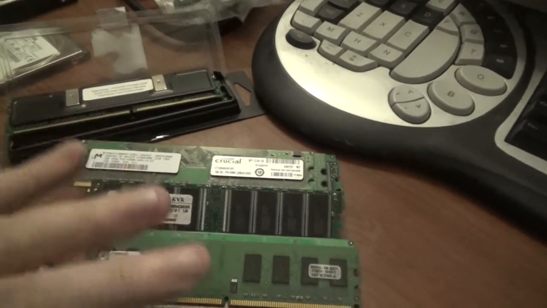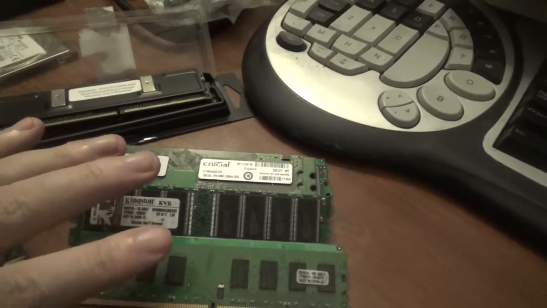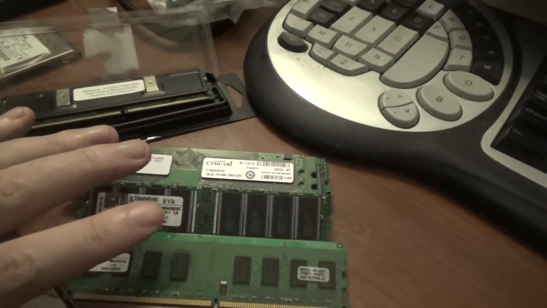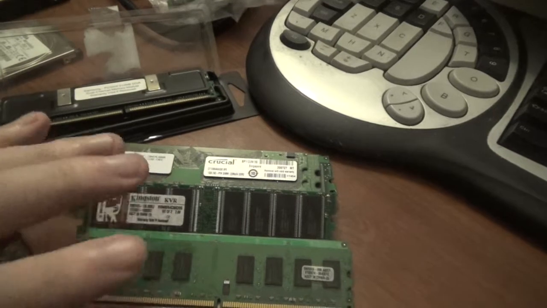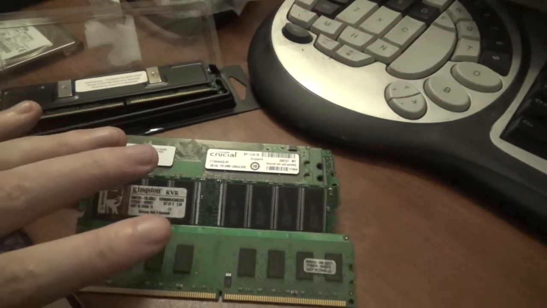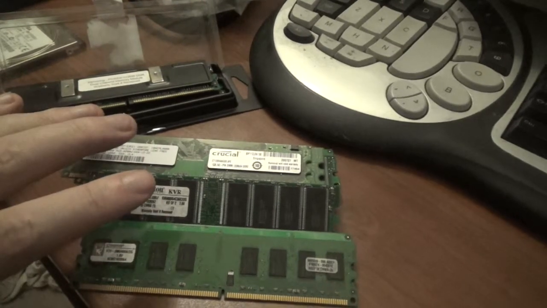So if you're trying to upgrade an 8-year-old computer, you're going for something like DDR2 memory, and a lot of times it'll be harder to find. When you do find it, it's going to be used because they don't even make it anymore, and they're going to be asking a premium price for it. It's kind of the law of supply and demand.